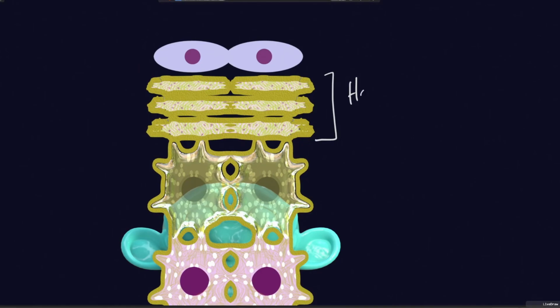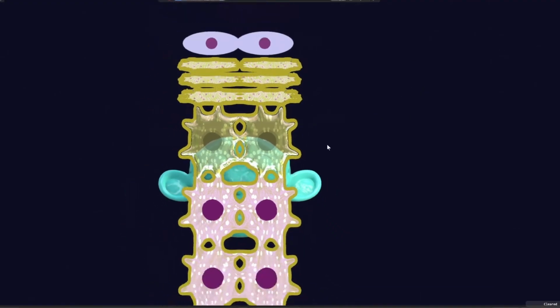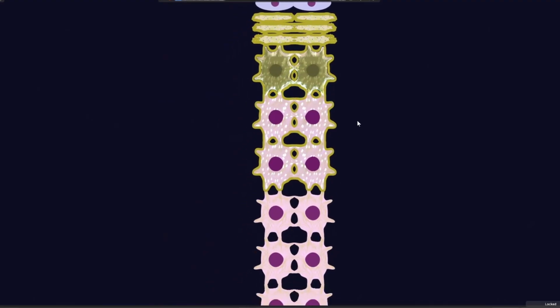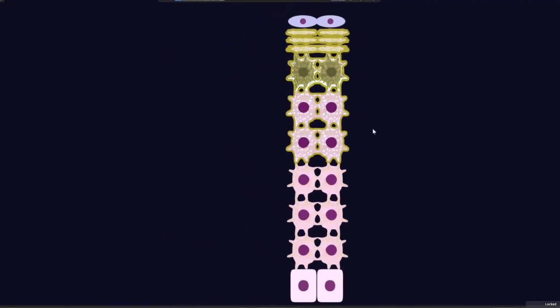So the horny layer is also called stratum corneum. Some authors argue that this translucent stratum lucidum is a deeper layer of stratum corneum. So that's how all the layers of the skin develop.